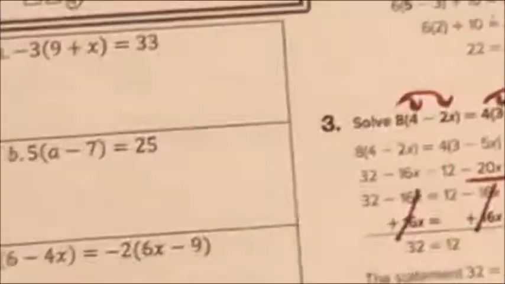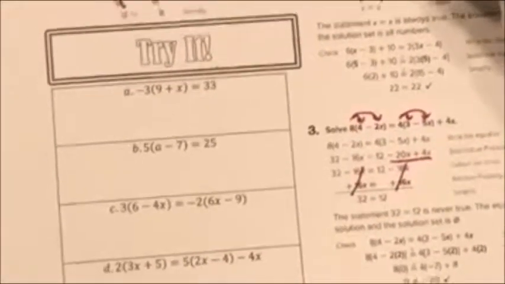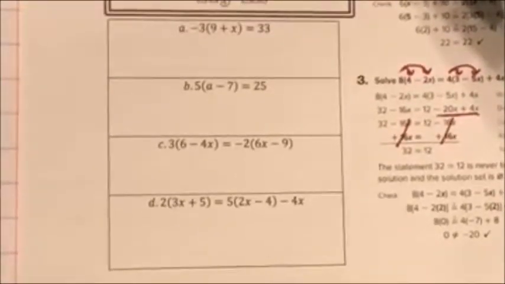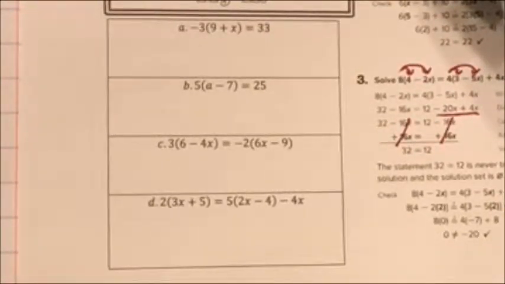Alright, so there are a couple of try it problems that I want you to attempt. Pause the video, go ahead, try them out. When you are done, we will come back and work on them together. Alright, now that you have tried the try it problems, let's work together.